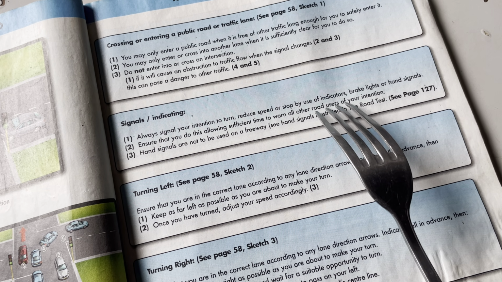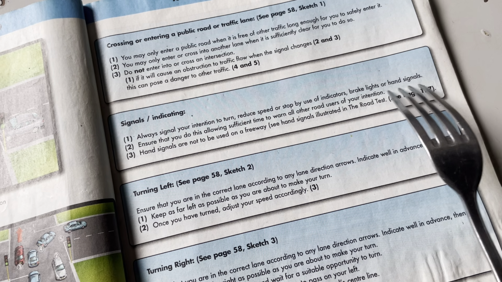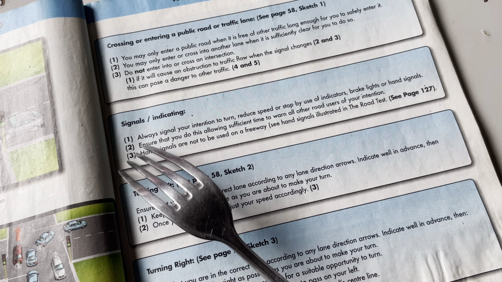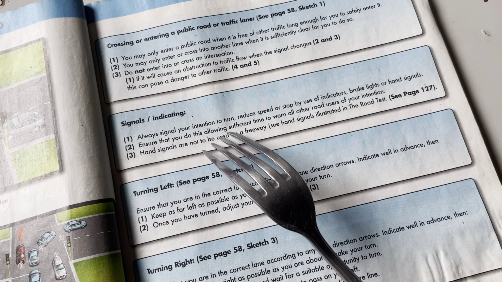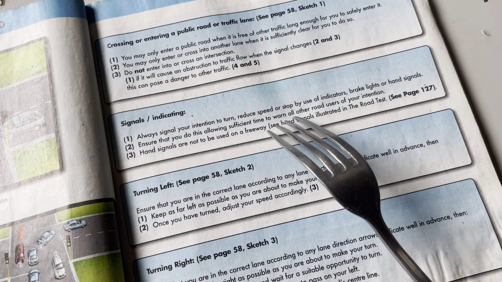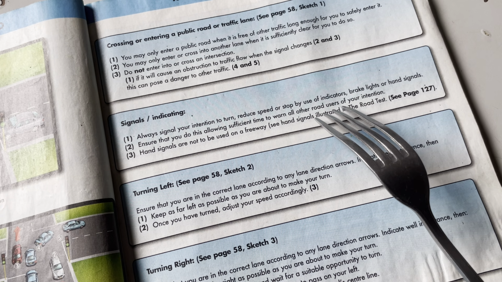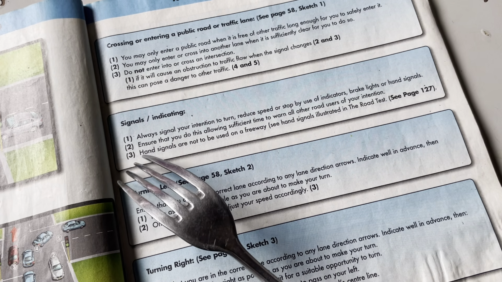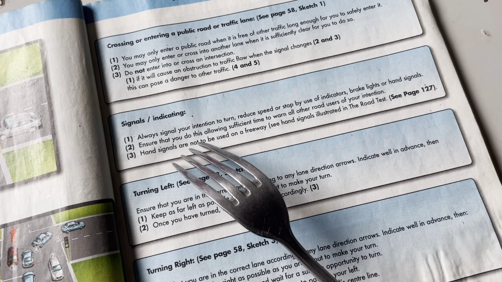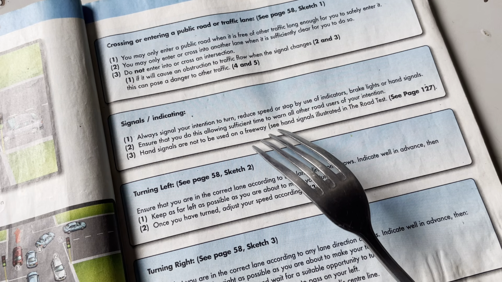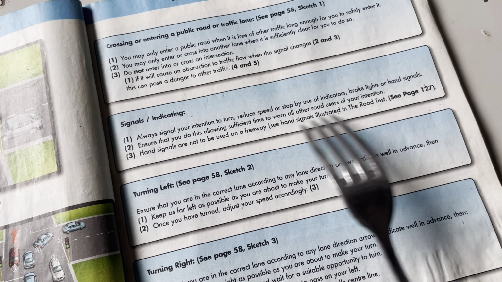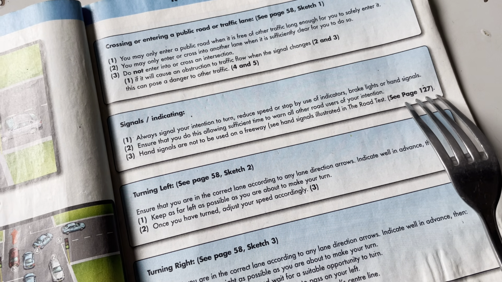By using your indicators, brake lights, or hand signals. Ensure that you do this, allowing sufficient time to warn all other road users of your intention. You must also know that hand signals are not to be used on a freeway. There are hand signal illustrations on page number 127.